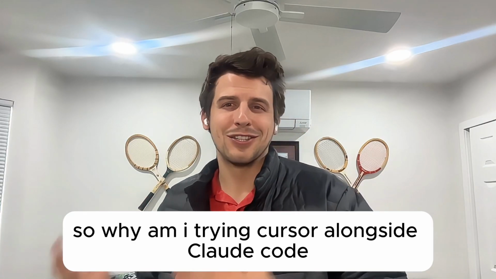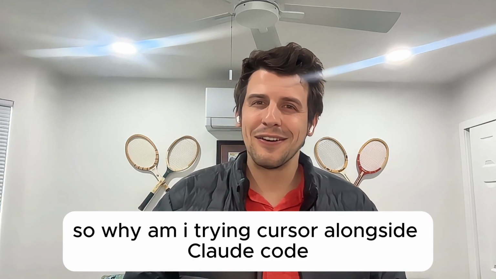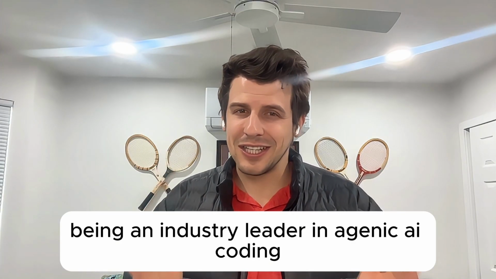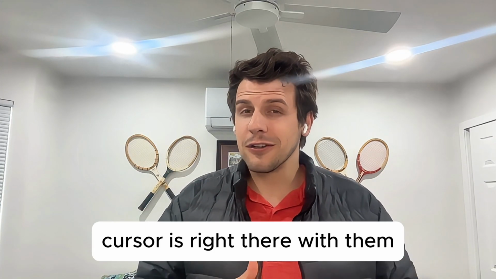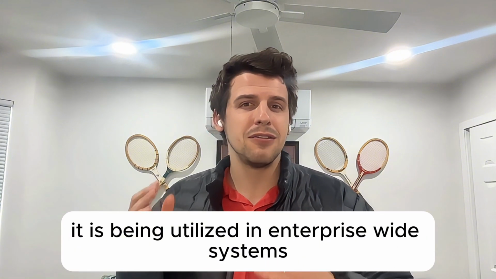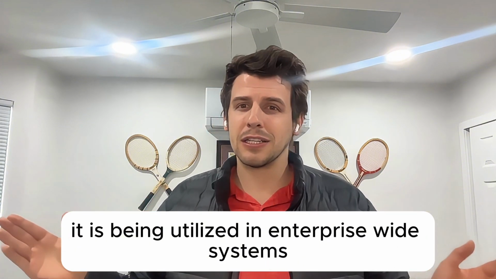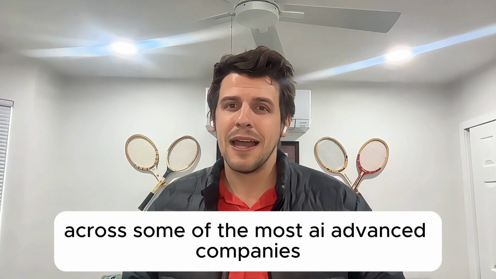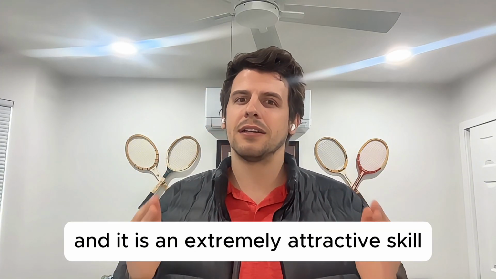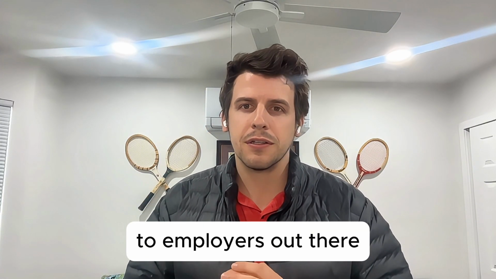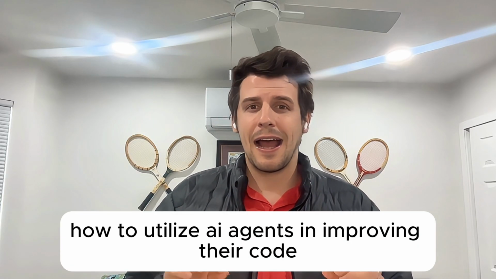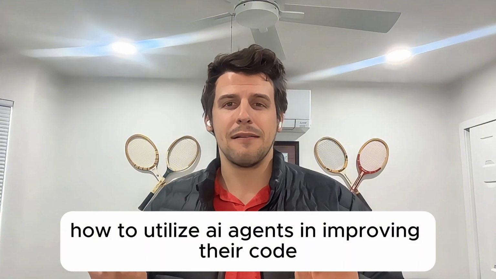So, why am I trying Cursor alongside Claude Code? Well, besides Claude Code being an industry leader in agentic AI coding, Cursor is right there with them. It is being utilized in enterprise-wide systems across some of the most AI-advanced companies, and it is an extremely attractive skill to employers out there and for anyone who wants to master how to utilize AI agents in improving their code.